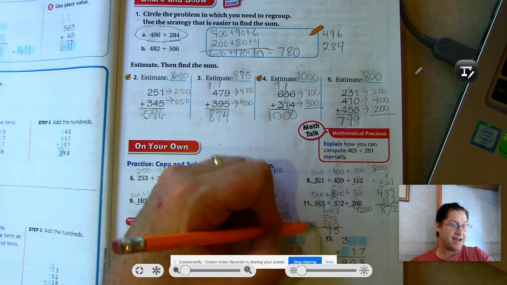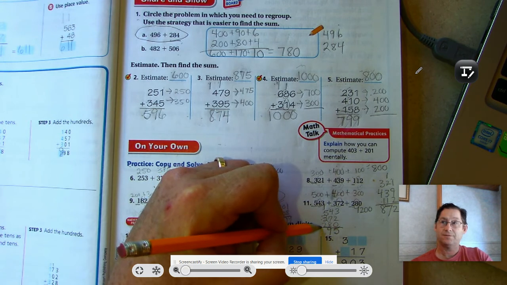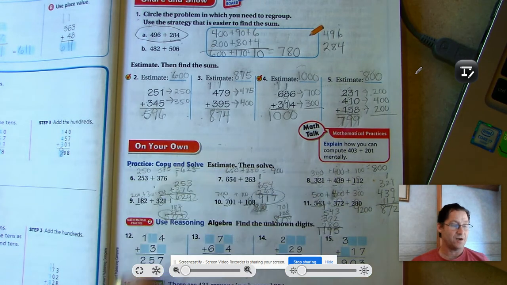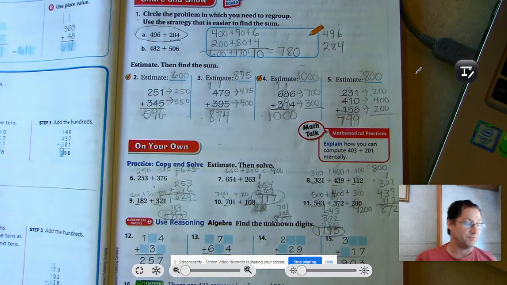Now, step 3, add the hundreds. 5 and 3 is 8, plus 2 more is 1,000, plus another 100, 1,195, and we are close to 1,200. So that is a reasonable answer.